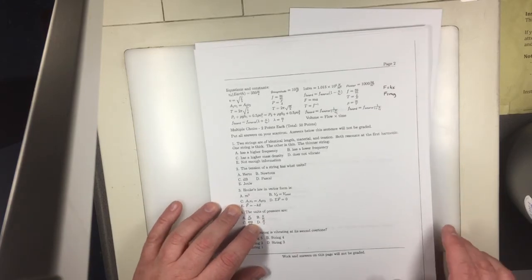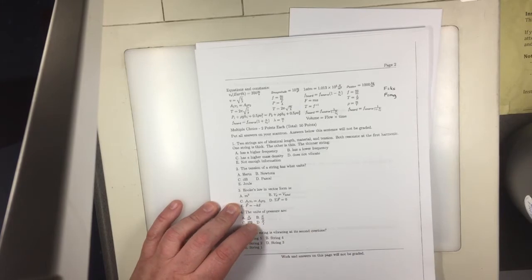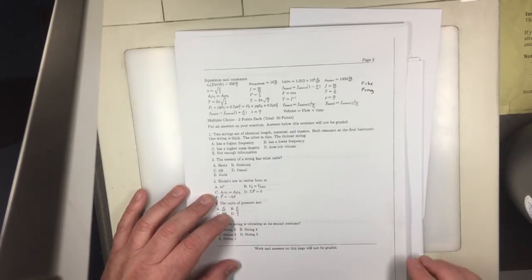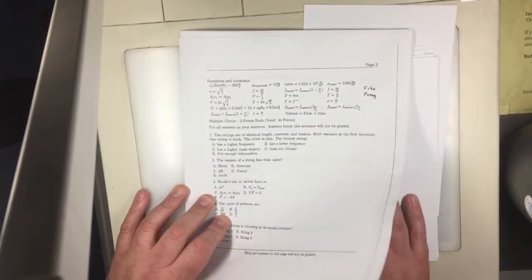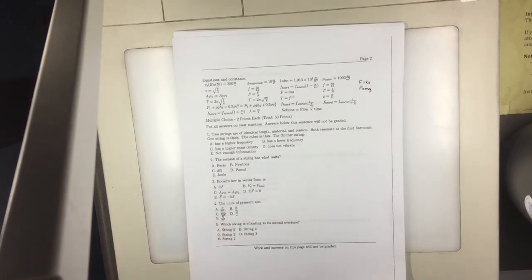So we see here a copy of all the equations and stuff that we'll need. If anything else comes up that we need, I'll put it up on the whiteboard on Thursday.